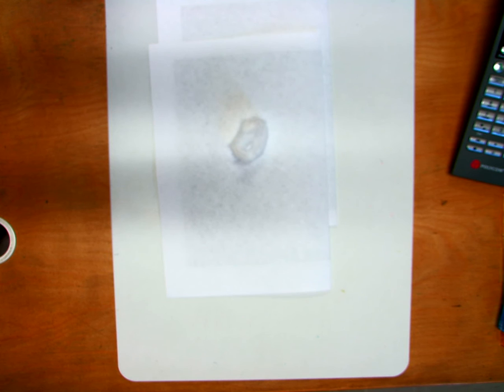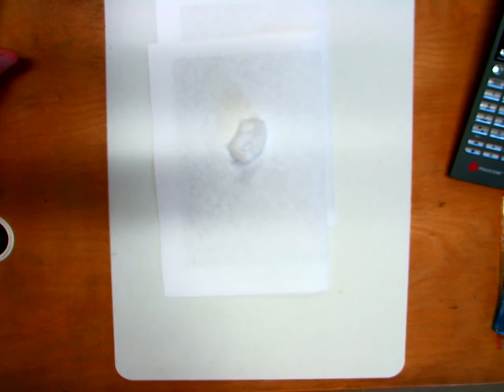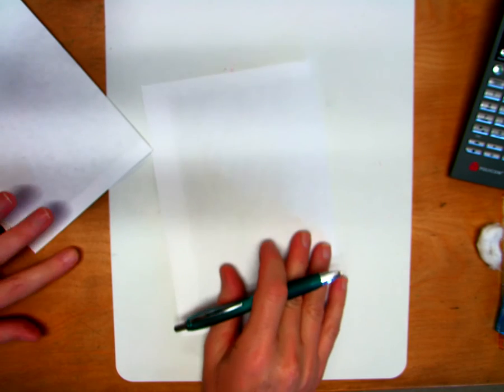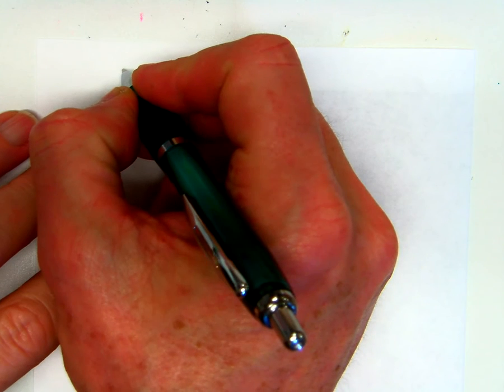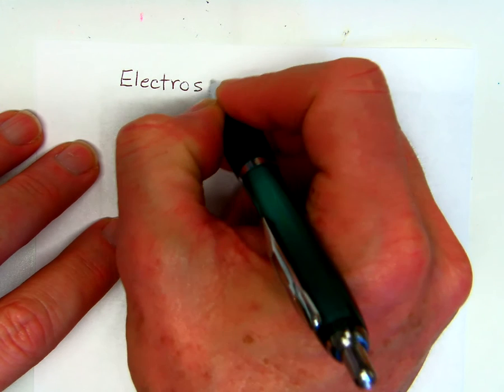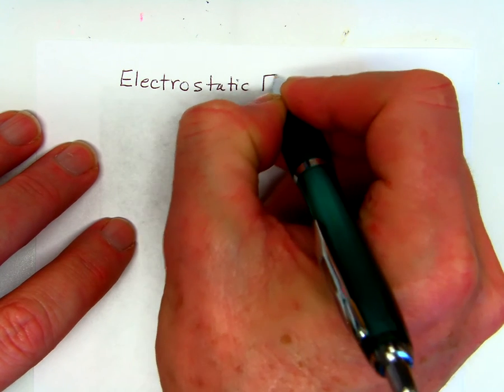So what do we call this force? Well, what you probably came up with is it's probably some sort of static electricity, and so we would call it then an electrostatic force, and you'd be right about that. That's exactly what it is. It's an electrostatic force. So when we talk about electrostatic forces, we're dealing with charges. And so that's what we're going to look at today. Electrostatic force.